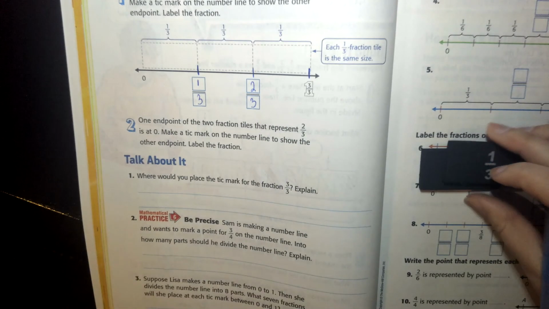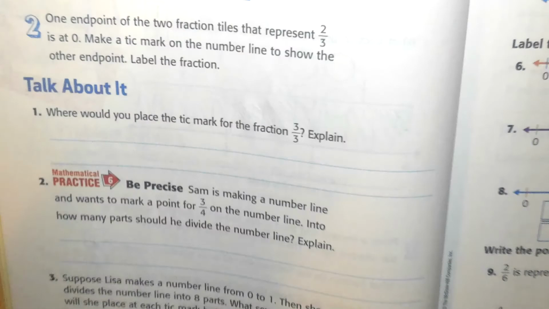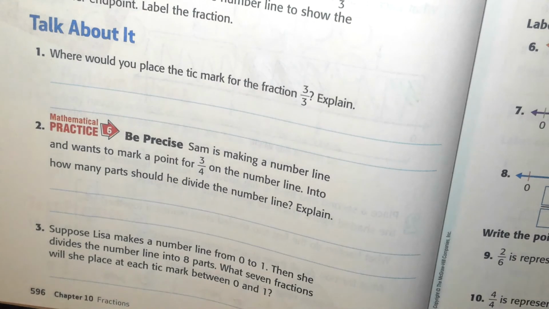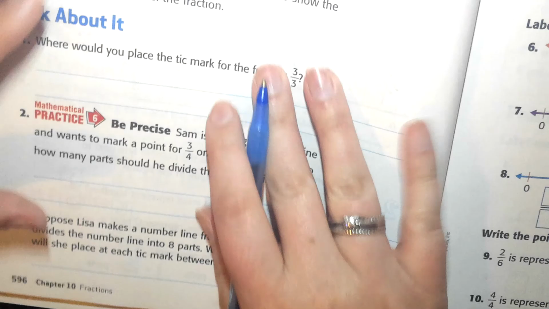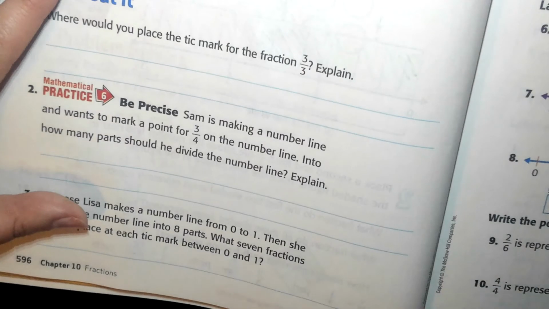Let's see. Now question 2 says, Sam is making a number line and wants to make a point for 3/4 on the number line. Into how many parts should he divide the number line? Explain. This is a great question because you're going to have to do this in your independent practice.